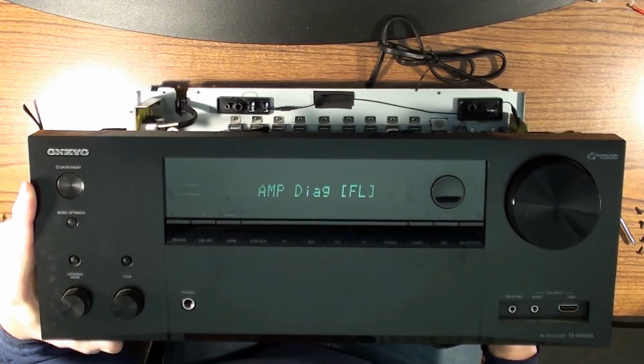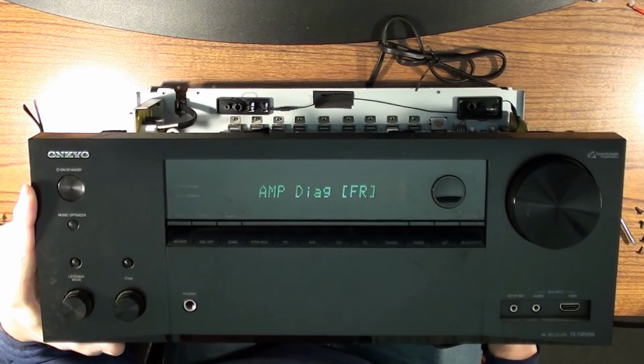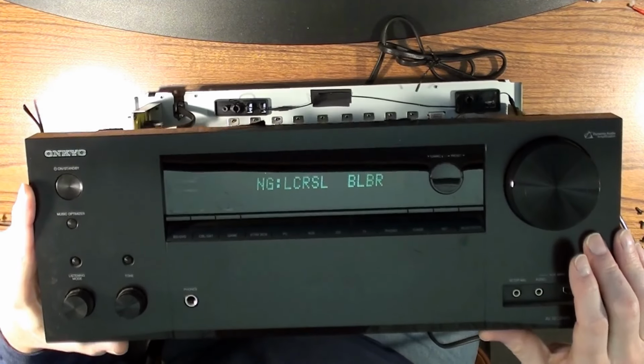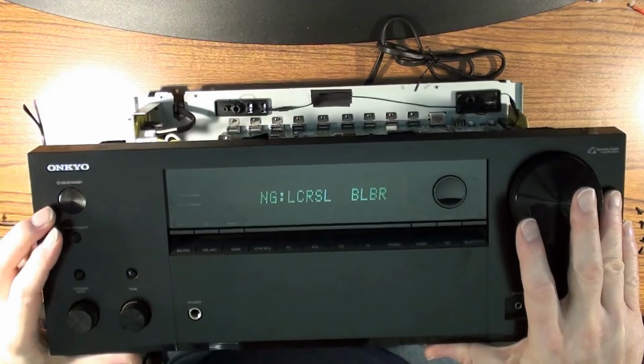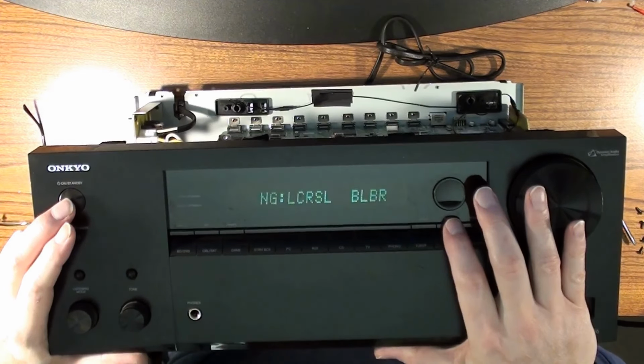So those little things, if they did short out, it probably fried something. We just got to find out what it is that it fried. But one step at a time though. Same message. So it looks like those little things didn't do too much. Still got our voltage detection for the protect, okay.